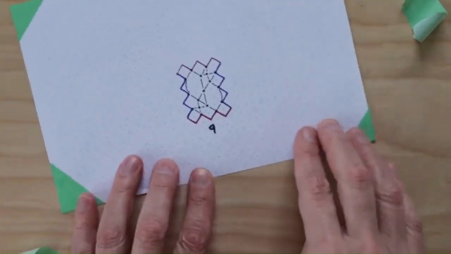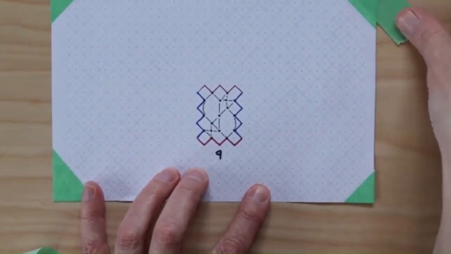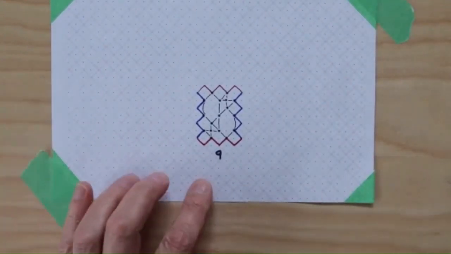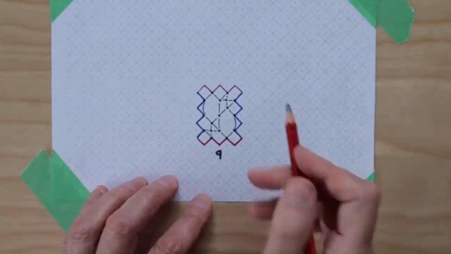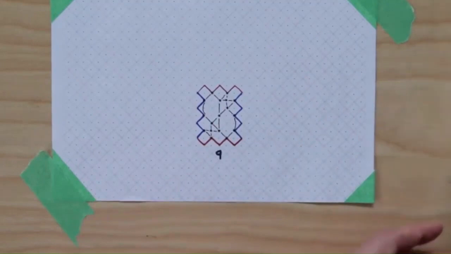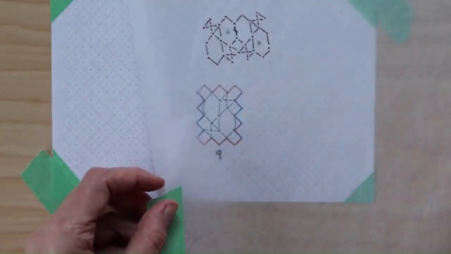So if I just rotate the template around, I find my letter Q and fix it in place. Now I'm going to take the 2 pins that are at the top of the template and line them up with the 2 pins that are at the very bottom of my tracing.